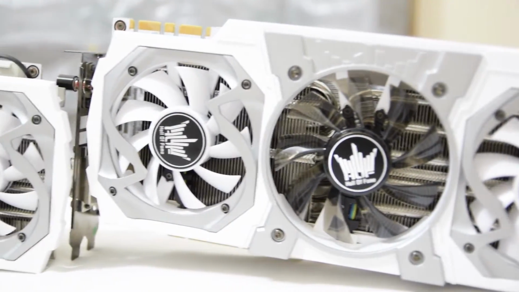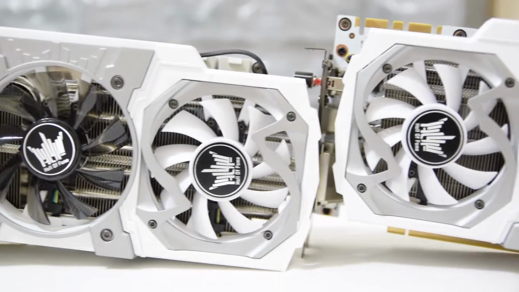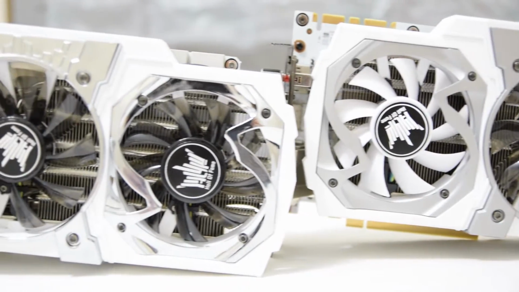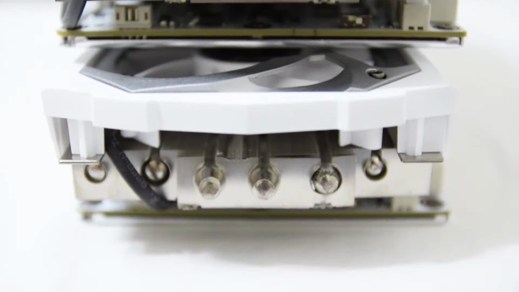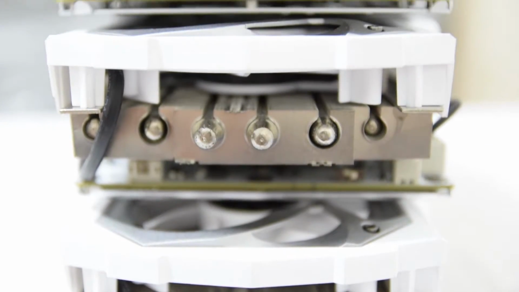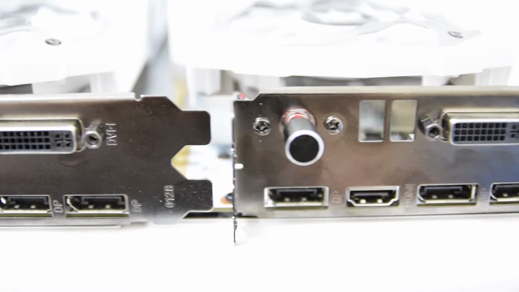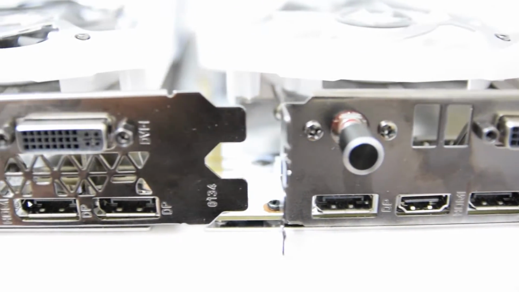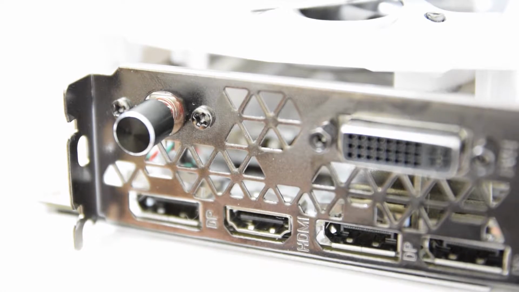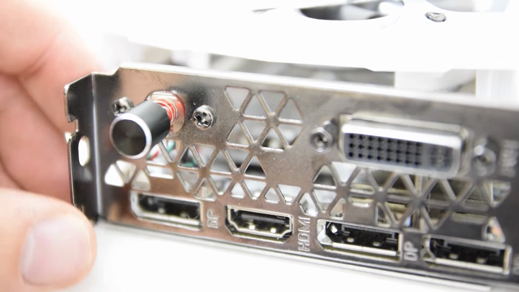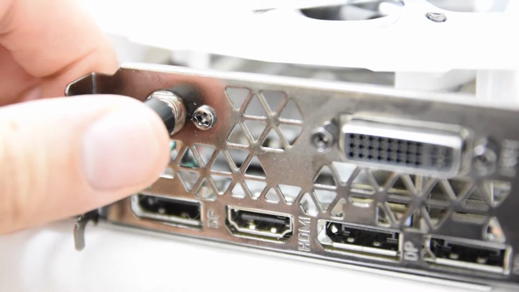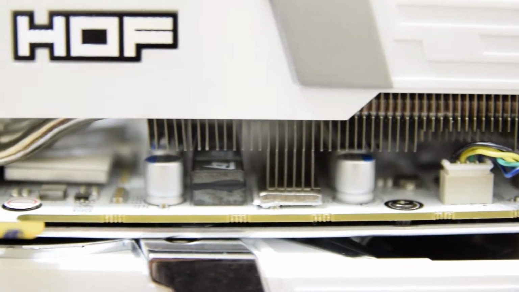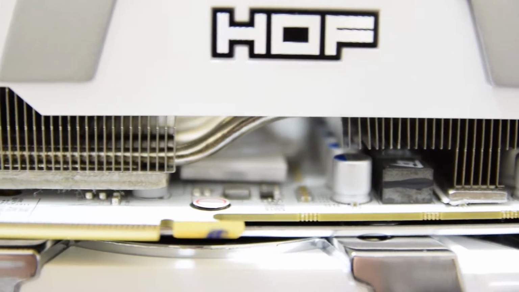All three cards feature a tri-fan design with two 80mm fans on the outside with one 90mm fan at the center. They also have the same 7 nickel-plated heat pipes transferring heat from the custom extended all-white PCB. The Hall of Fame cards also share the same outputs, featuring 3 DisplayPort 1.2 outputs, 1 HDMI 2.0 port, and 1 DVI-I port. And also on the rear of each card, you'll find this nondescript button, which is not labeled on the card, in the manual, or anywhere that I could find on Galax's website as to what it exactly does.